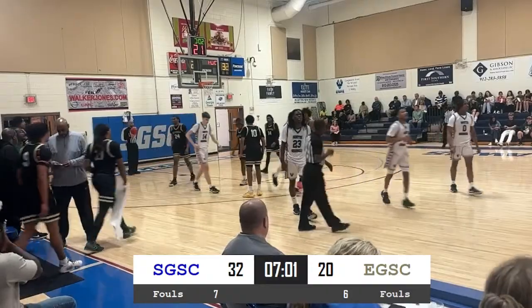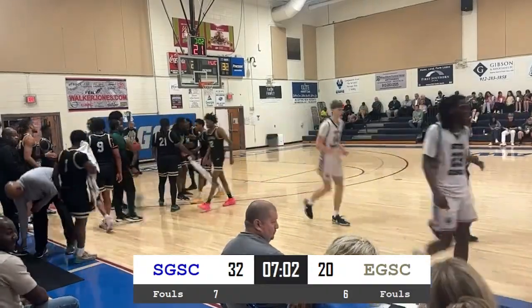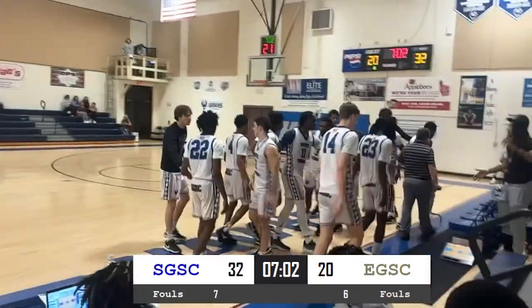It'll be a media timeout. 7:02 left to play in the first half. Hawks lead by 12. 32-20 the score here at South Georgia State College.